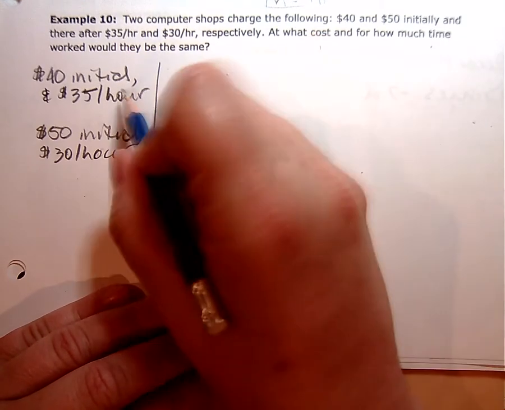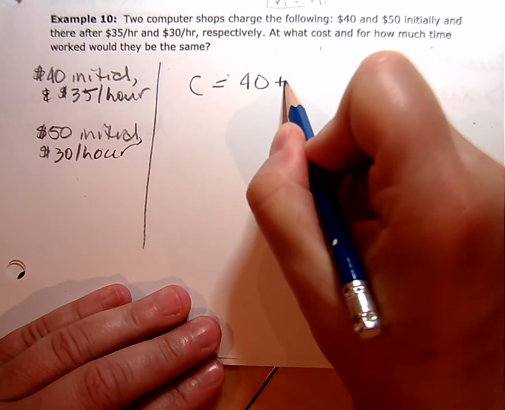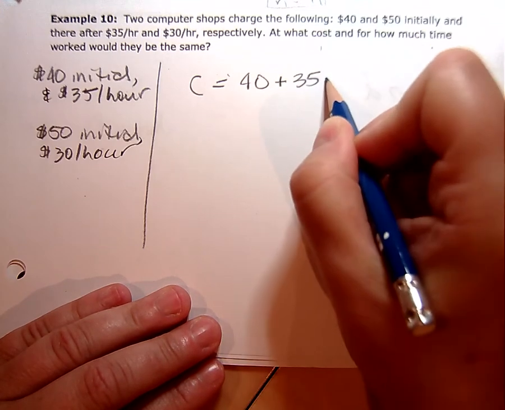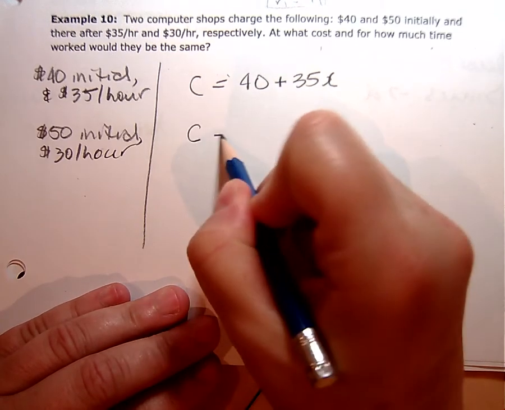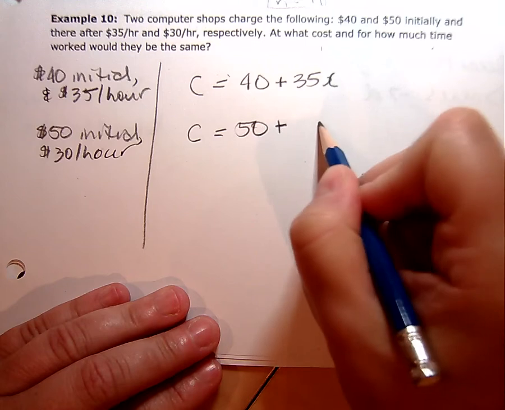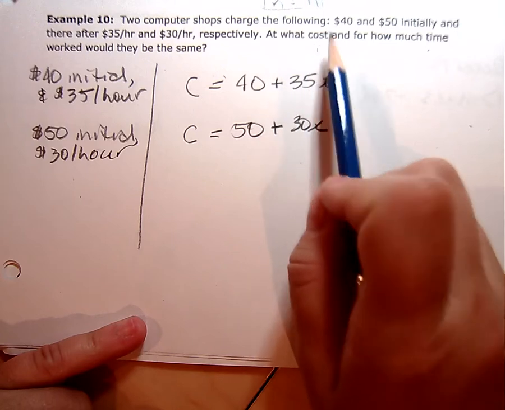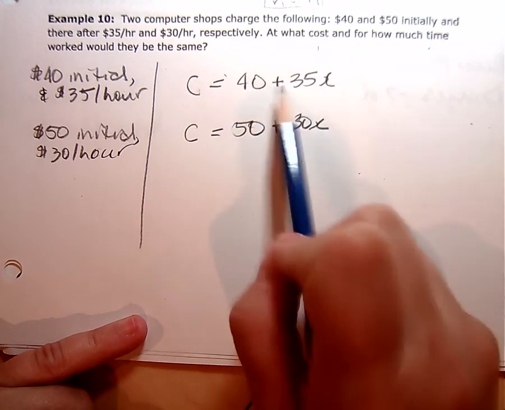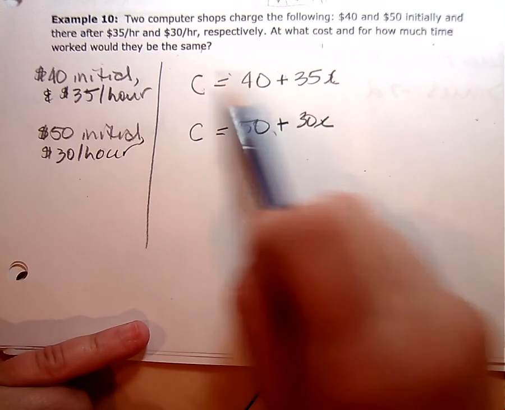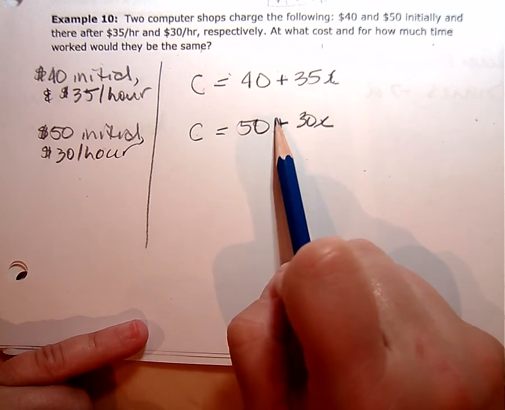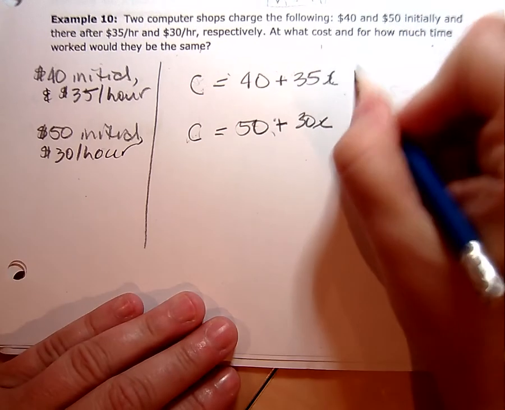And if that's the case, for here, the cost is $40 for the first hour plus 35 times however many hours there is in the job. Here, cost was 50, and then for every hour, it was 30. And what they want to know is, at what cost and for what time would they be the same? So the same is when these are equal. Well, if cost equals this and cost equals this and the costs are the same, doesn't that mean that these are the same? Of course it does.